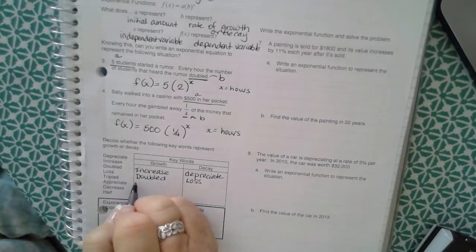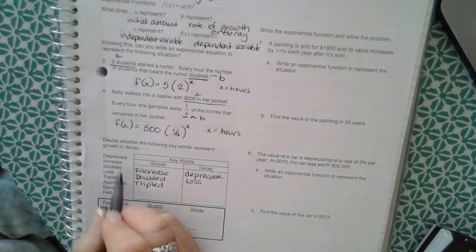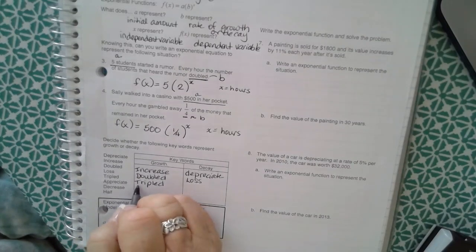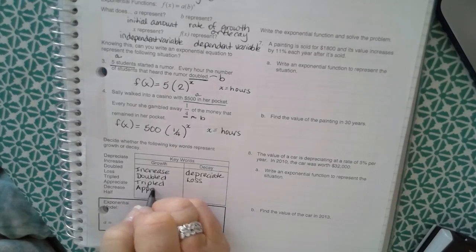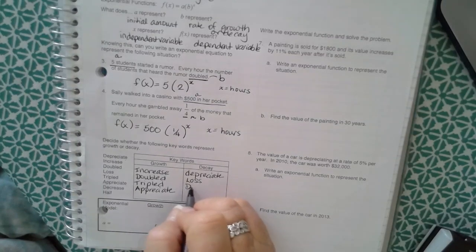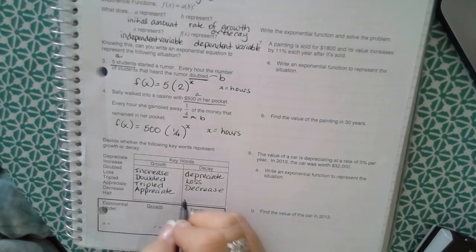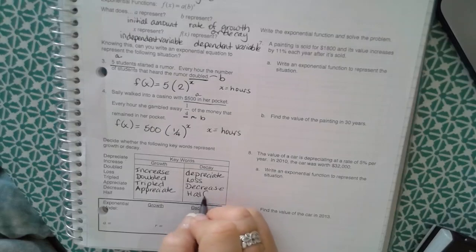Loss, of course, that's decay. Something tripled in value, that means it became more, so that would be growth. Appreciate is the opposite of depreciate. It means you're gaining, so it's going to go under growth. Decrease, you're losing, so that goes under decay. And if something's cut in half, that means it's decay as well.